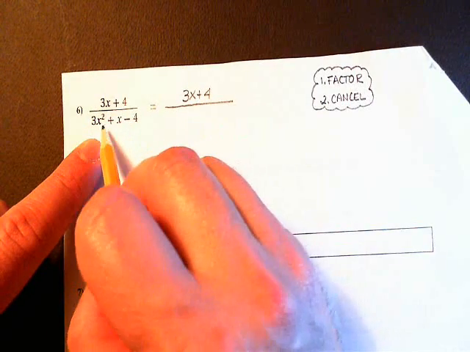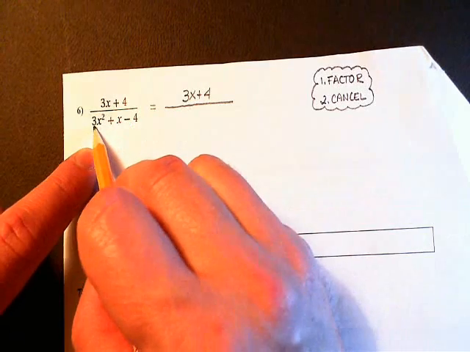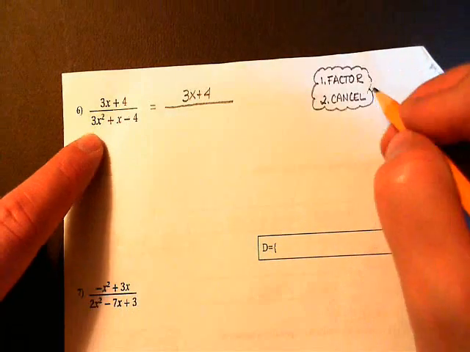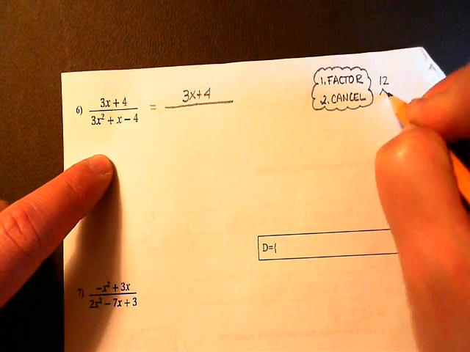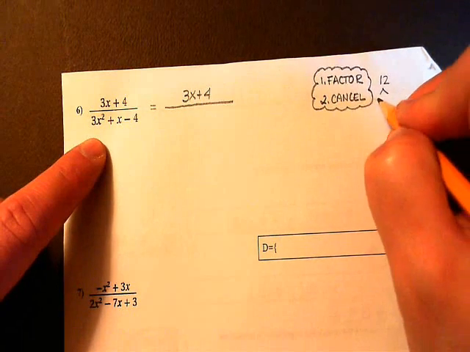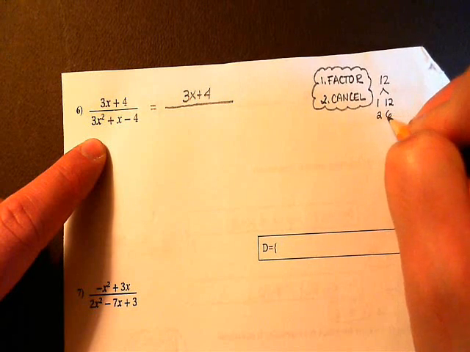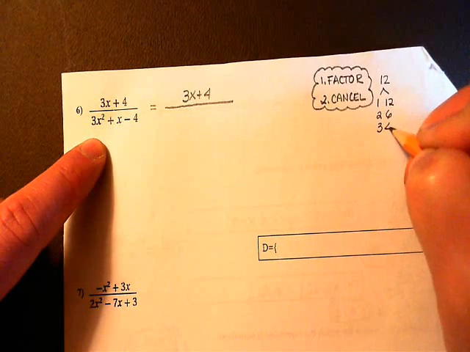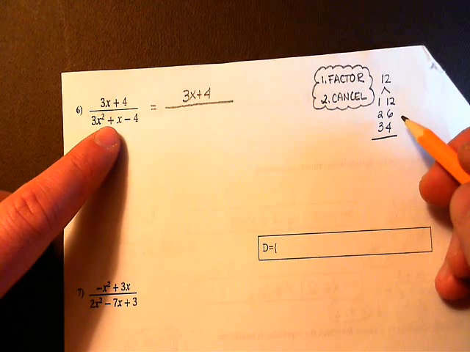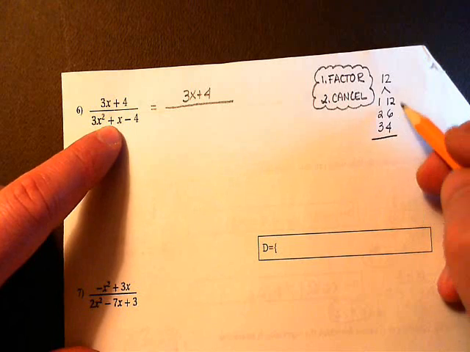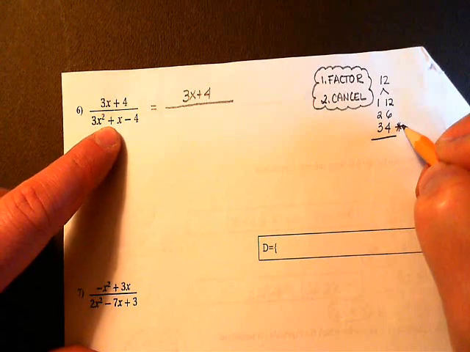On the bottom, I need to know if I can factor. I notice I have a number other than 1, so I come here to the side and multiply 3 times 4, which is 12. And this will be 1 times 12, 2 times 6, and 3 times 4. These are the numbers that will give me 12. And I'm looking for the number 1 right there. So which one gives me a 1? The answer is 3 and 4.